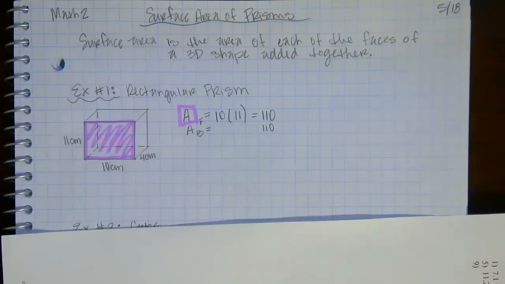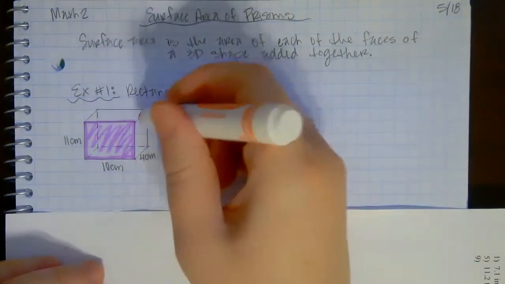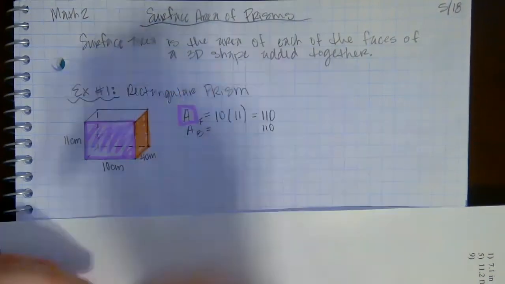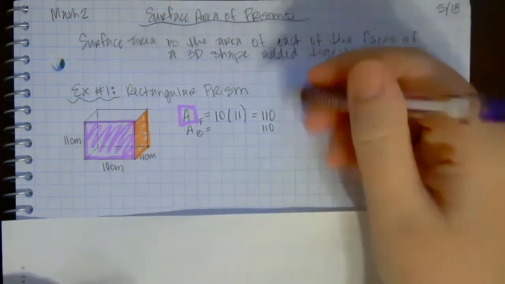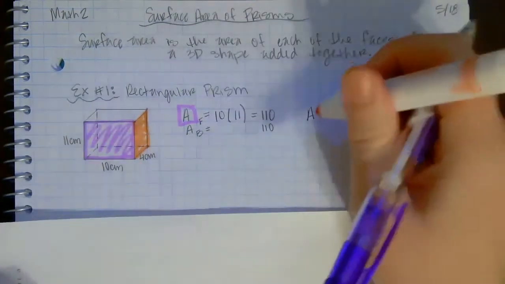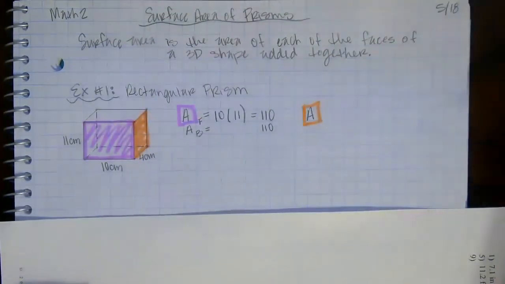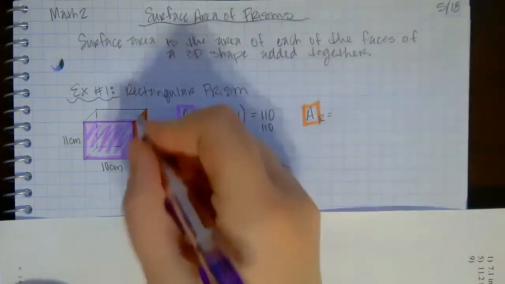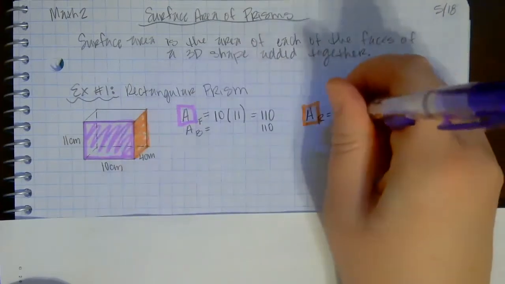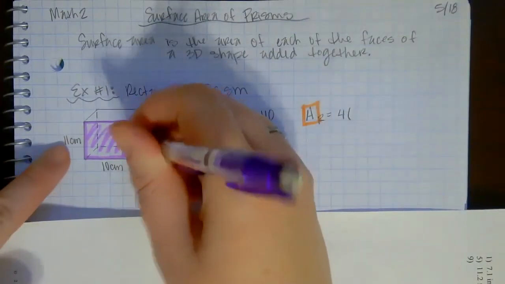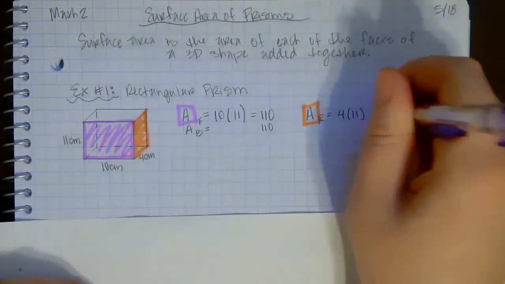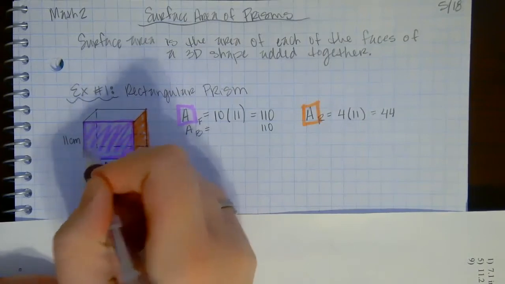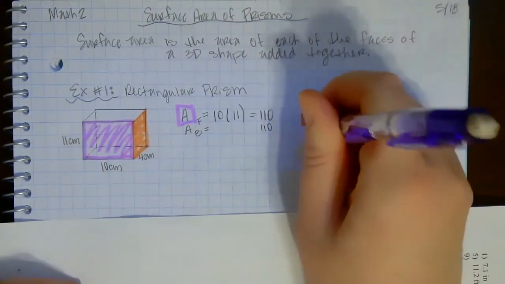So I'll use a different color to keep us separate here. So let's just look at this side over here. Okay, so this side over here is also a rectangle. You have to decide what kind of shape it is. It's also a rectangle. I'm going to color code it so you can see that. Maybe I'll call this the area of the right side. You want to name it because it's on the right side. So the base on this one is 4, and the height is this 11 that was over here. So that gives me 44. And remember that the left side over here, that would be this part right here, is exactly the same. So I have another 44. I'll just put that's the area of the left side.